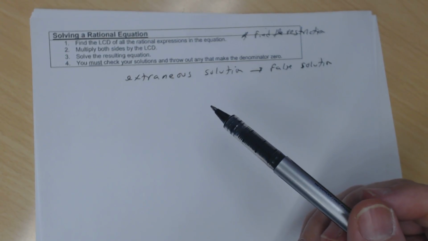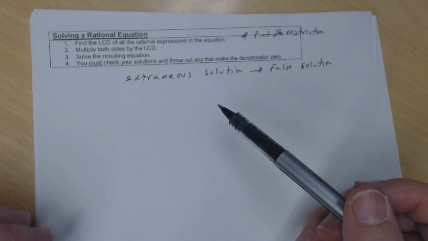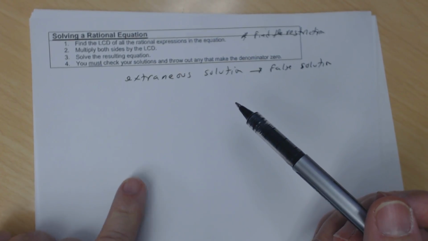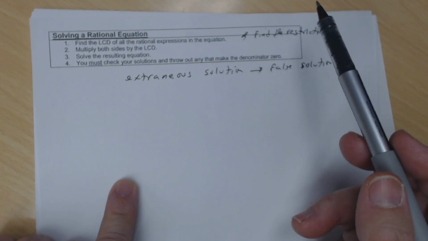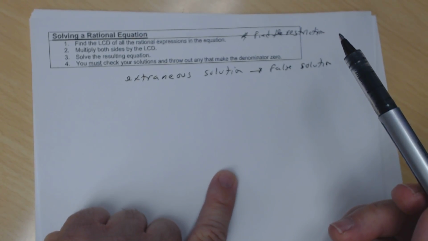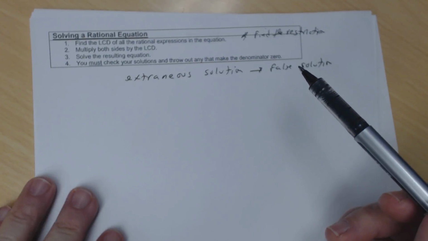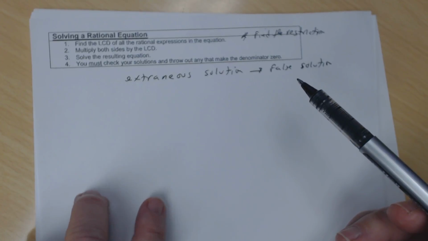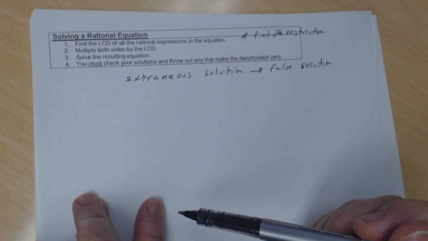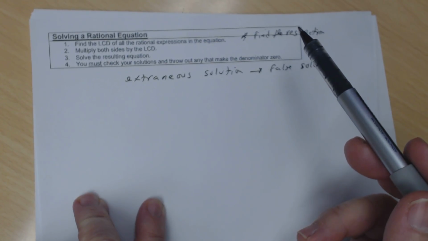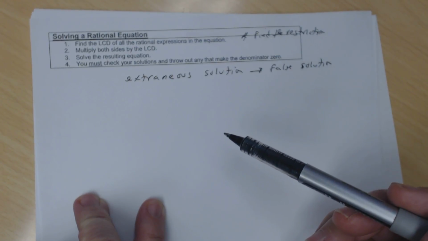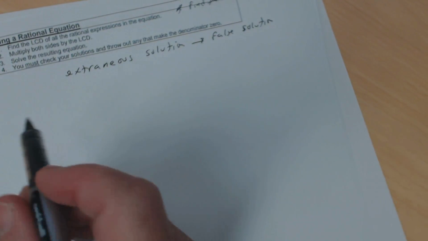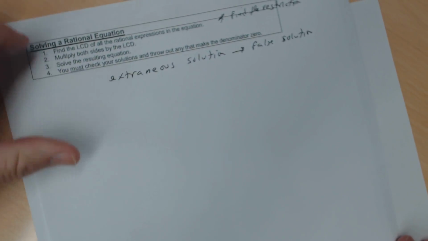In a previous lesson, we saw that when you solved the equation, there was only one possible solution, and it was a restriction. You just said no solution. This time we're going to look at a situation where you solve the equation, there are two possible solutions, and one of them is a restriction. So the question is, how do you write your answer? That's one of the things we're going to talk about. Let's look at an example.